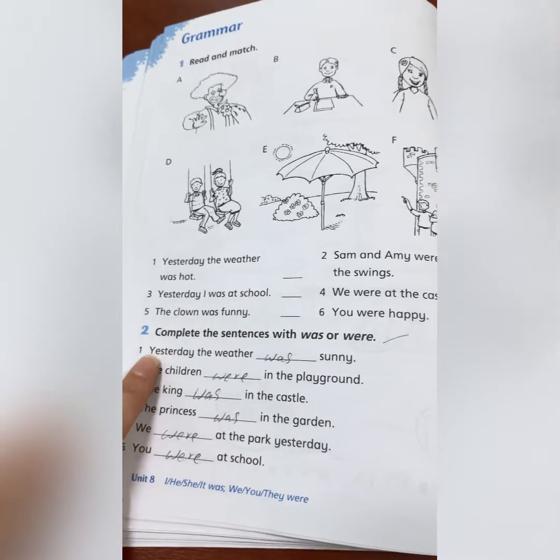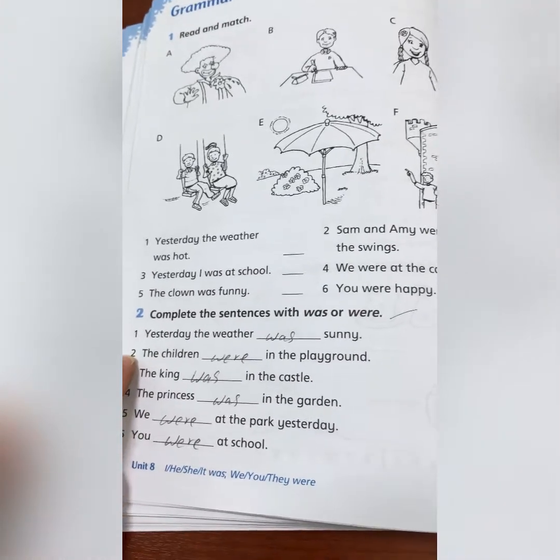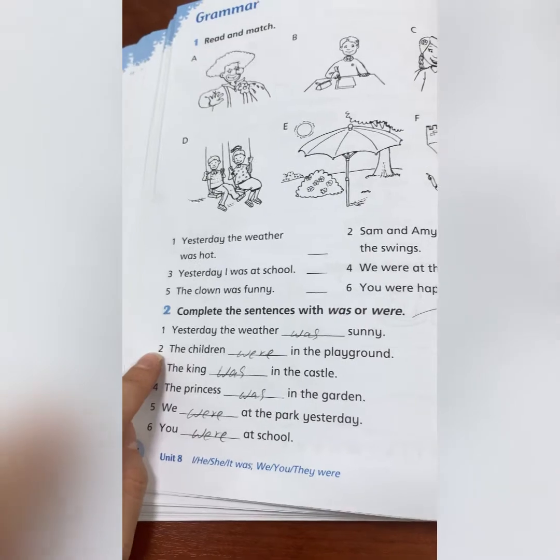Also, in this one, they complete the sentence with was and were. So we use was and were. We say with I, he, she, it, we use was in the past. And with you, we, they, we use were.